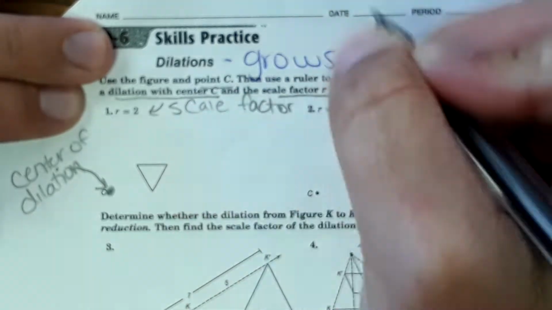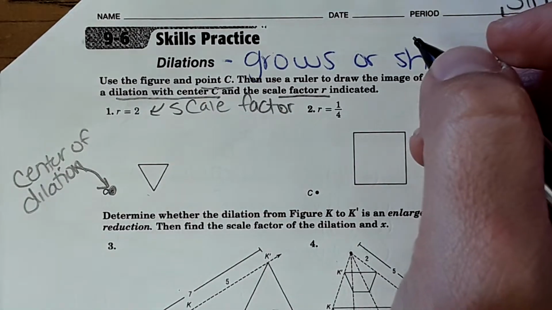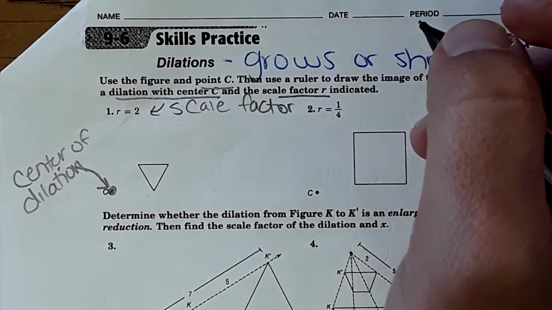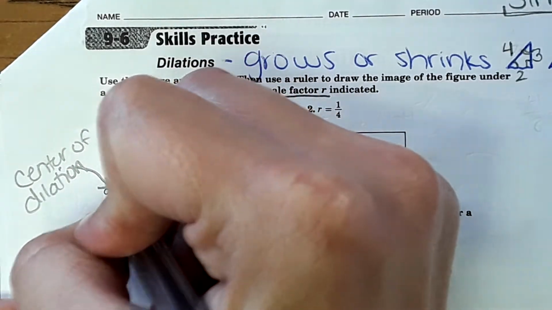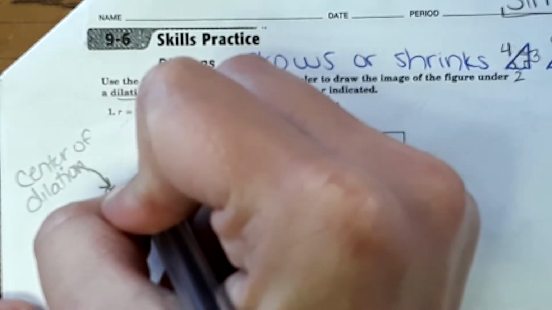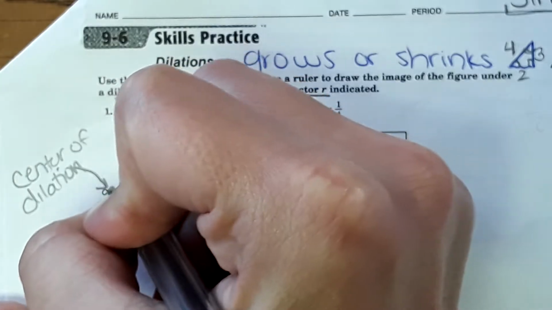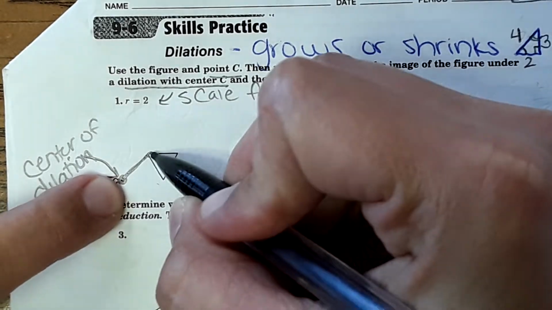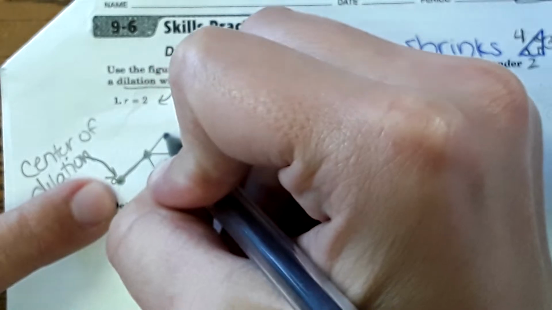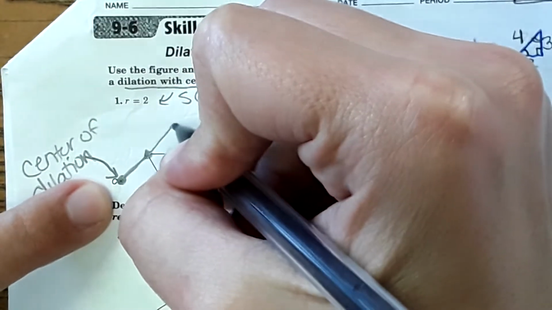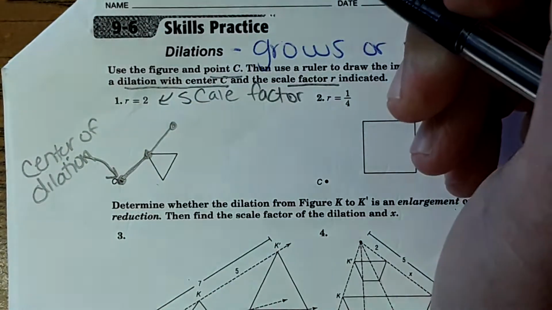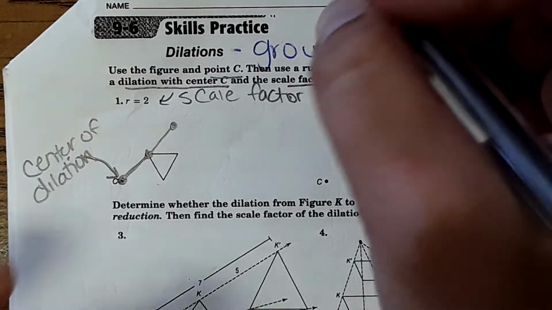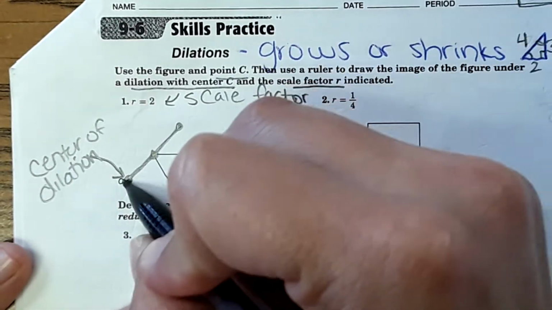So it's getting twice as big. Each side length is getting twice as long. But there's something else to note with this. The distance from the center of dilation is getting twice as far. So whatever this distance is, to each point, so going from the center to this point, it's going to double because the scale factor is 2. So the length doubles, so I'm just trying to draw the same length segment in the same direction. It's supposed to be like a straight line.